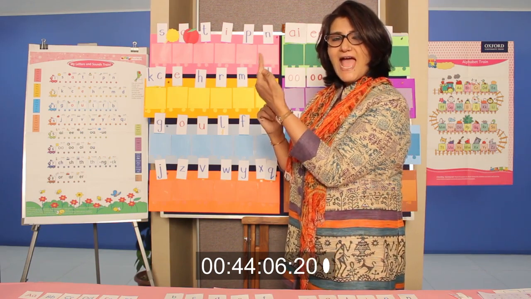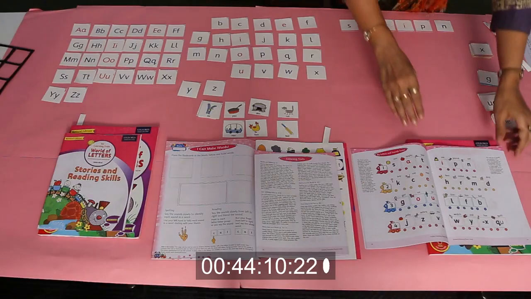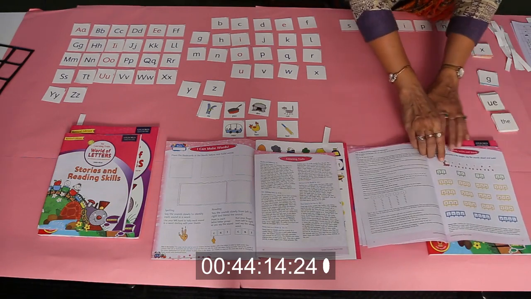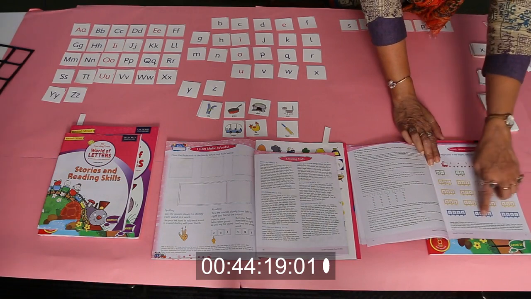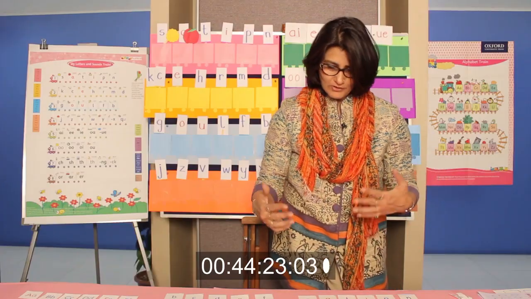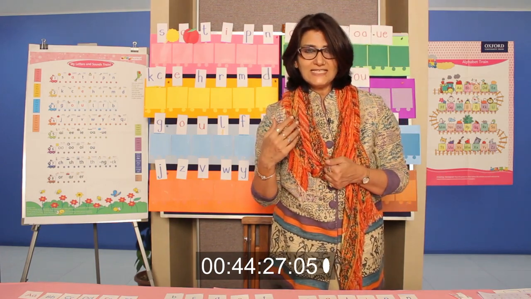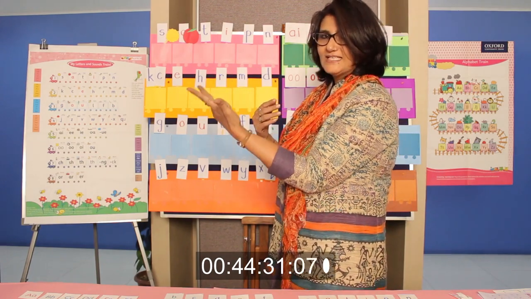You can also use the books where, with each string of sounds, we've given you a list of words for the children to build. So for example, listen to the word sat: s, a, t.